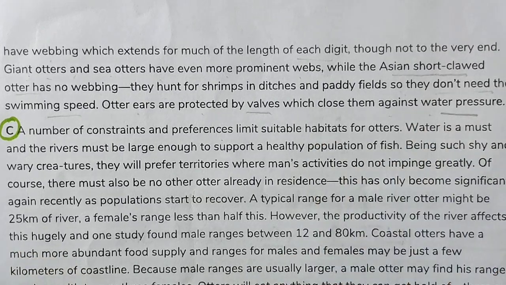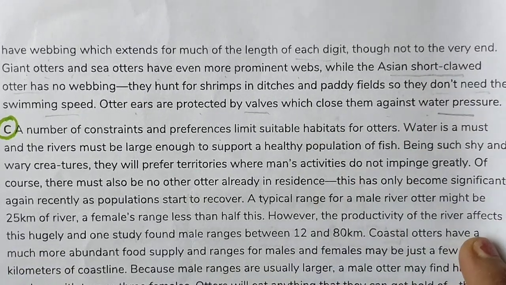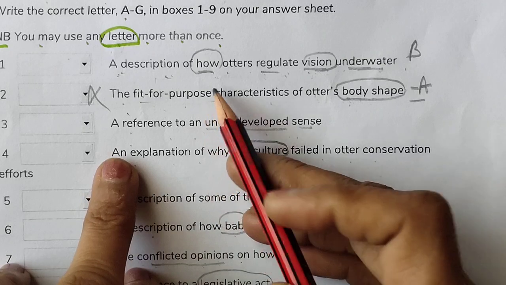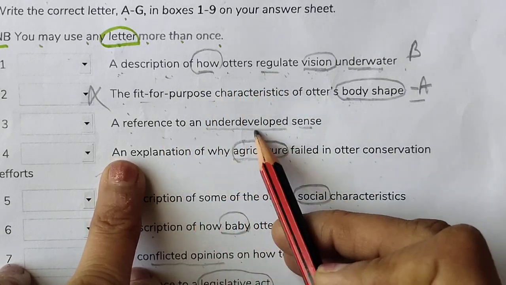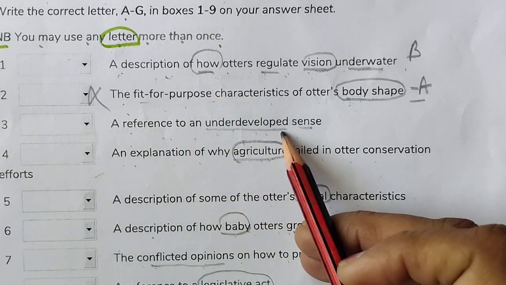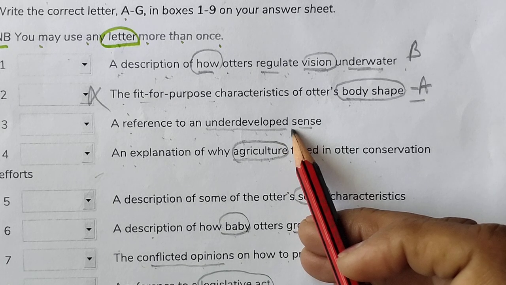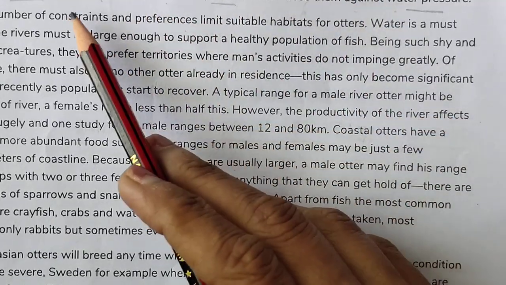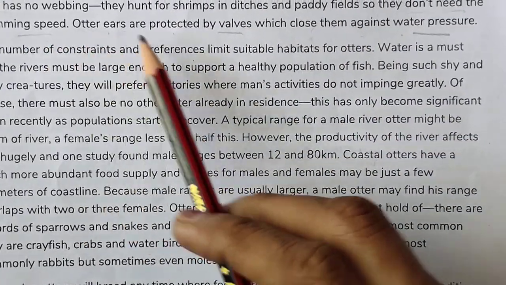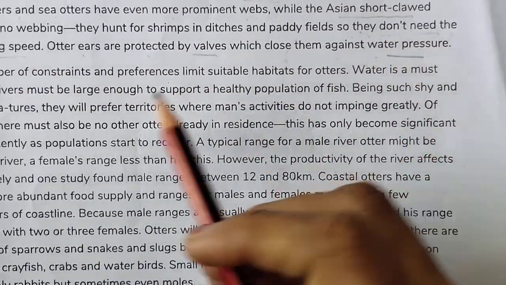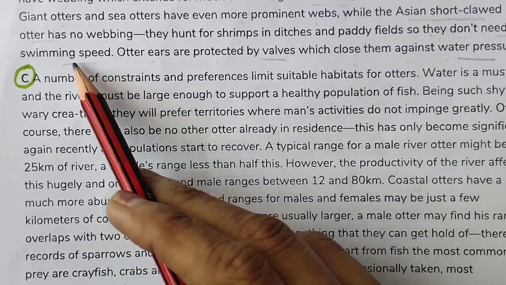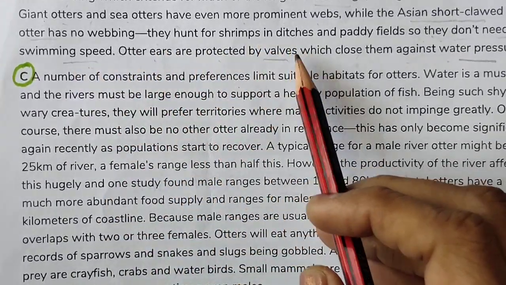Okay, so what about the, so this we have done, a reference to an underdeveloped sense. Any underdeveloped sense. They don't need the swimming speed, so they hunt for shrimps in ditches.